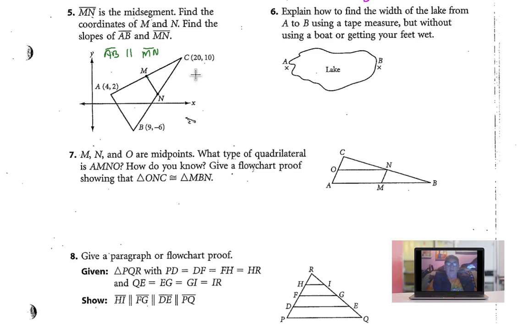The midpoint is going to be the average of the x's and the average of the y's. So if we're using AC, the midpoint of AC, which is point M, is going to be the x's added together, 20 plus 4 divided by 2, comma, y's added together, 2 plus 10 divided by 2. That's going to be 24 divided by 2, which is 12, and 12 divided by 2, which is 6. So this is the point 12, 6.